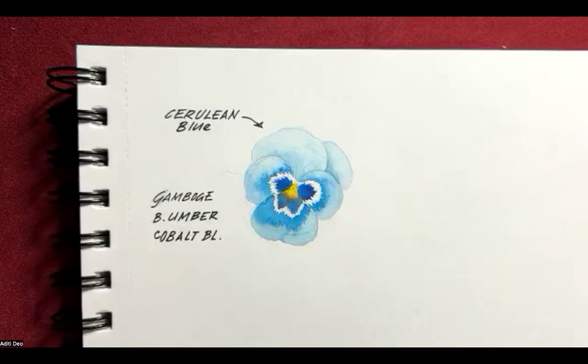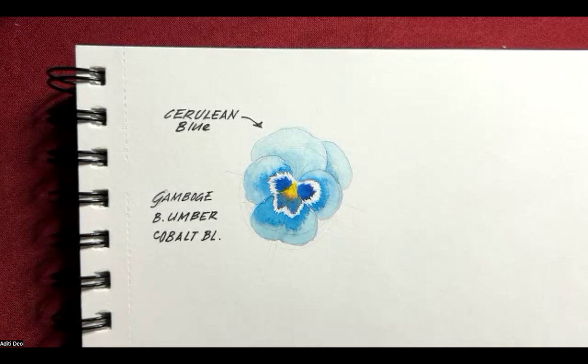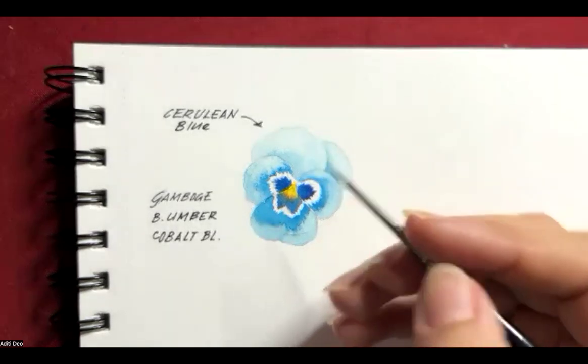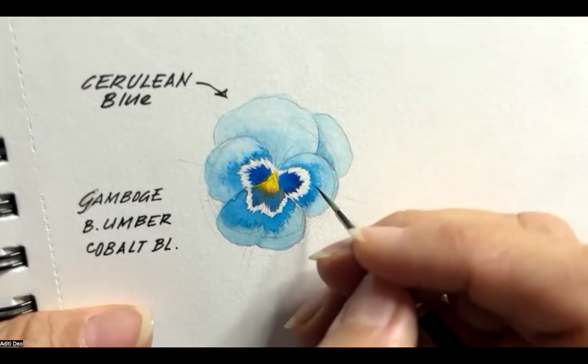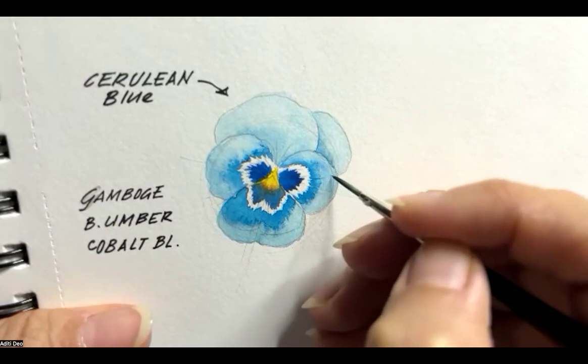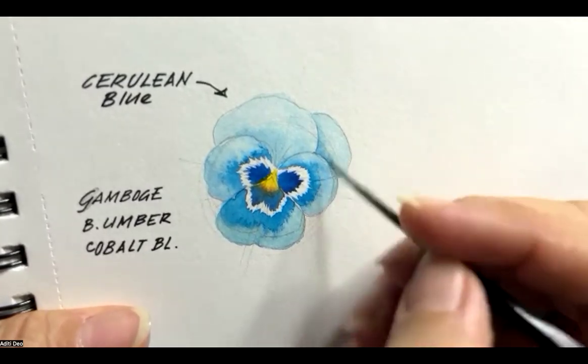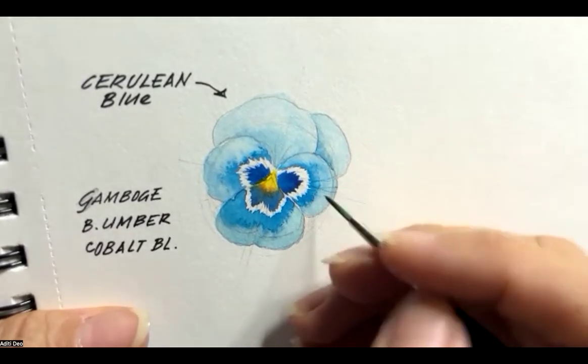Okay, after you have painted this, then you can make the details in again even drier paint. And you can use a mix of cerulean and cobalt to make a slightly deeper line. And this is again optional, you don't have to do it, but you can make this with literally one hair of the brush, or just use color pencils for this.